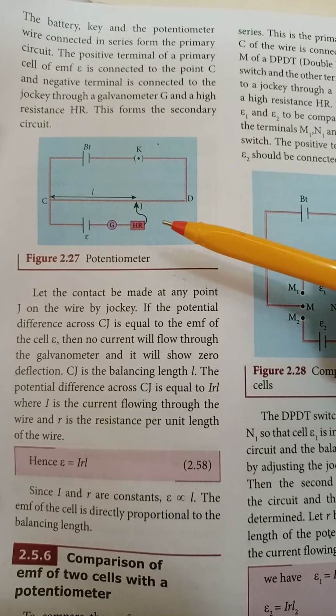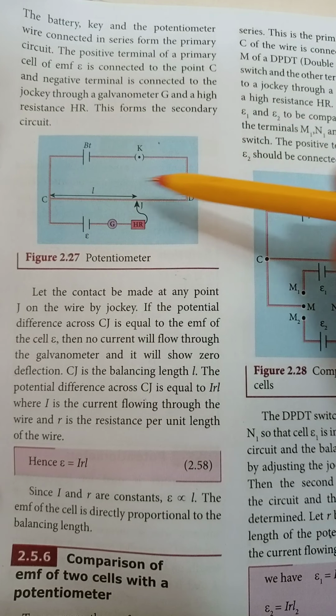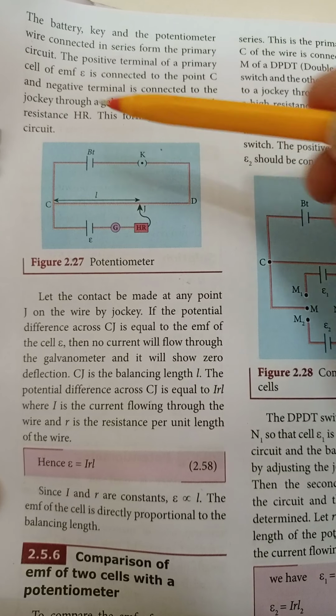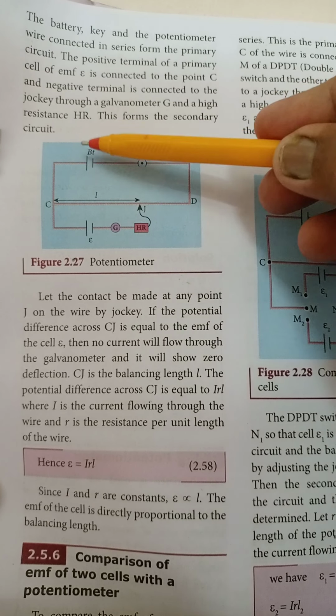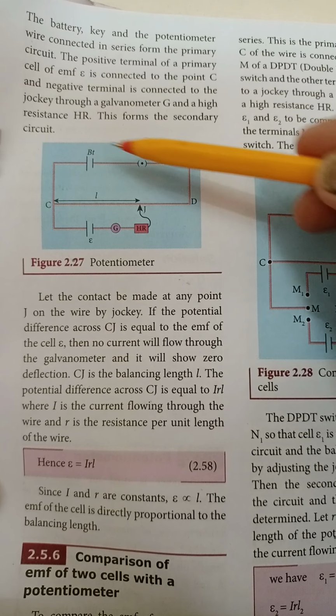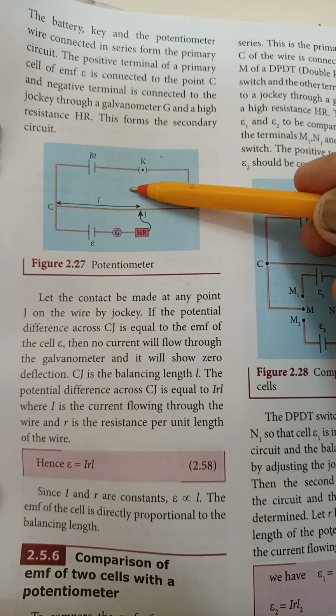This diagram represents the principle of a potentiometer. Here CD represents the 10-meter long potentiometer wire. A battery and a key are connected in series to the two ends C and D of the potentiometer wire. This circuit forms the primary circuit.